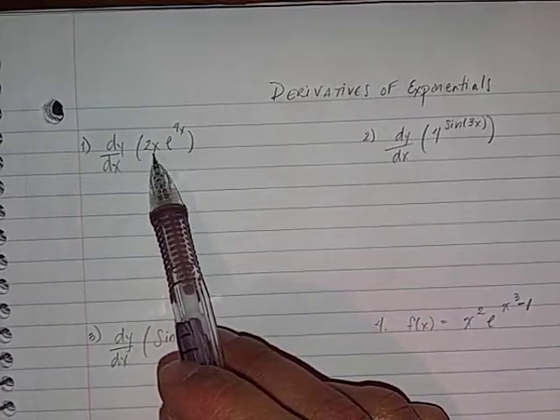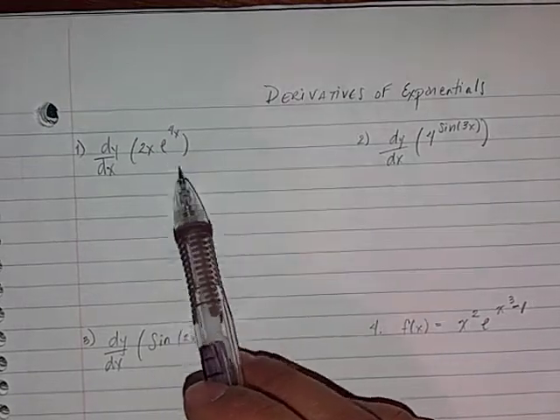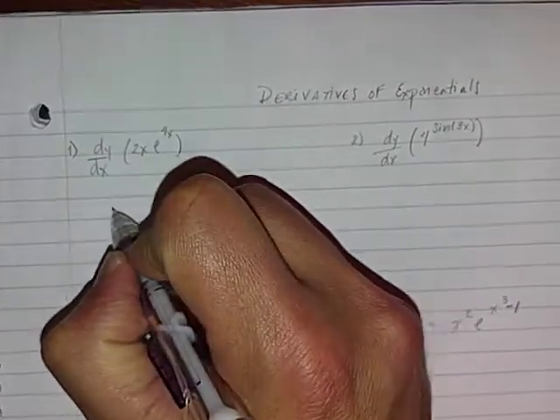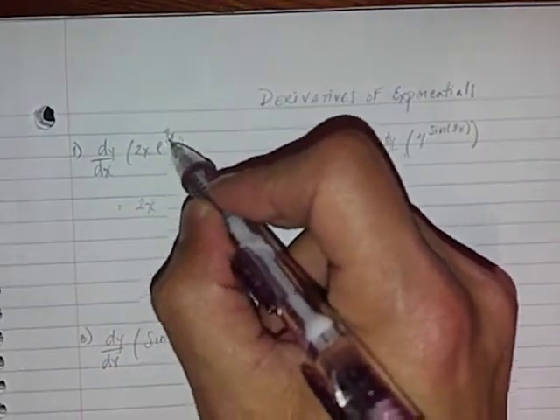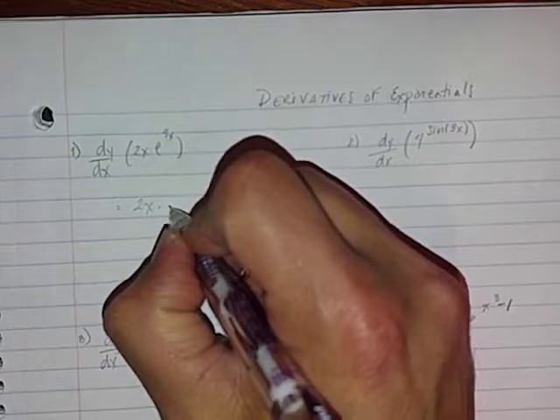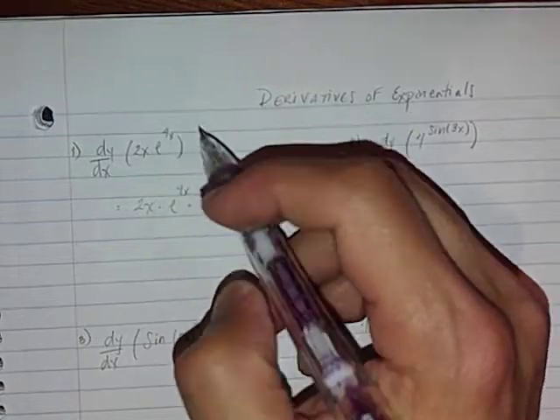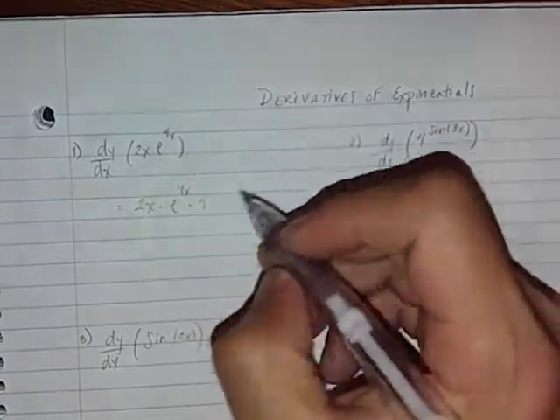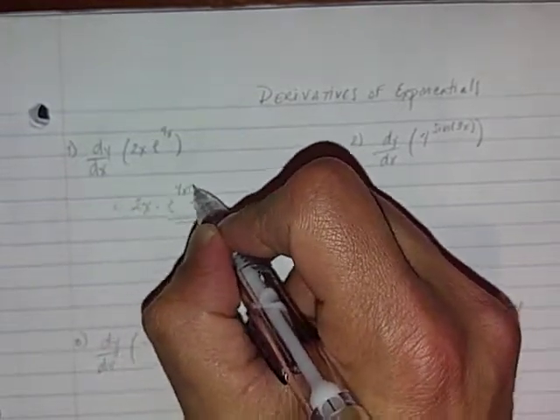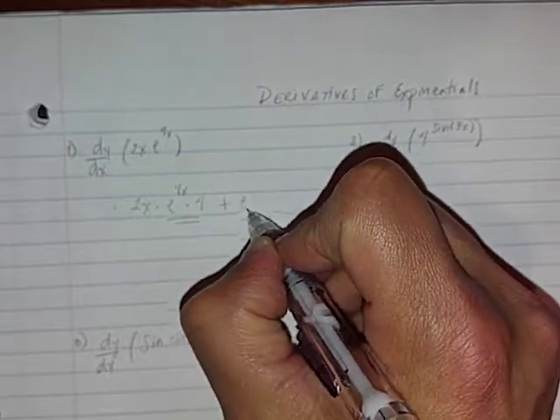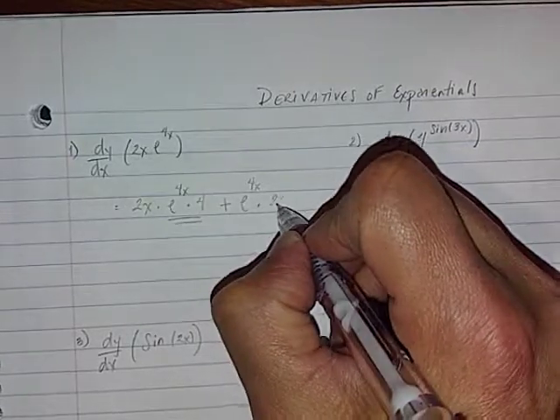If you notice here, we're going to take the derivative of 2x times e to the 4x. This is actually the product rule, so it would be the first times the derivative of the second. Well, the derivative of e to the 4x, or e to the x, is the same thing. So it's e to the 4x times, well, there's a function inside. The derivative of 4x is 4. Okay, so we got that part. So first times the derivative of the second plus the second function, which is e to the 4x, times the derivative of the first. Well, the derivative of 2x is just 2.